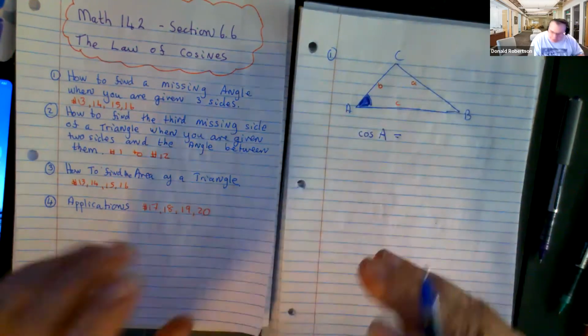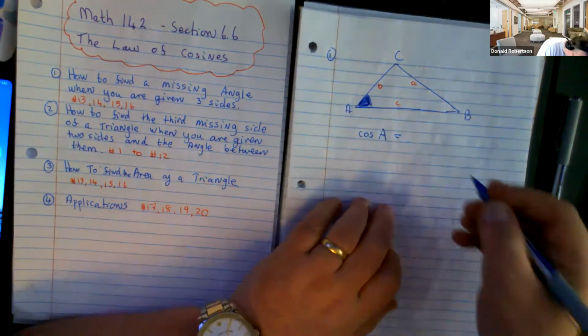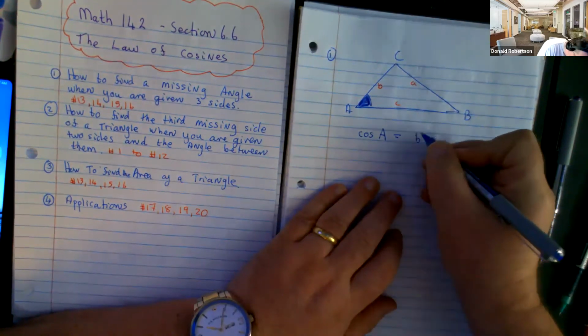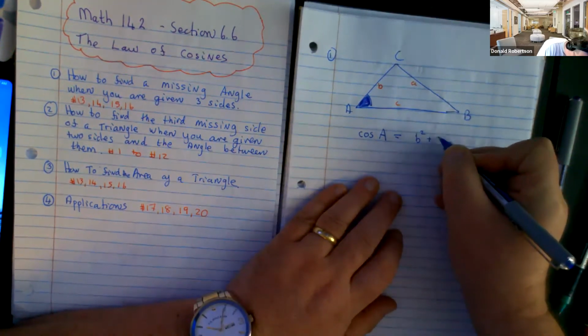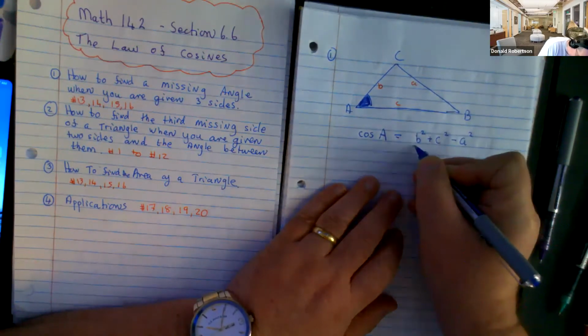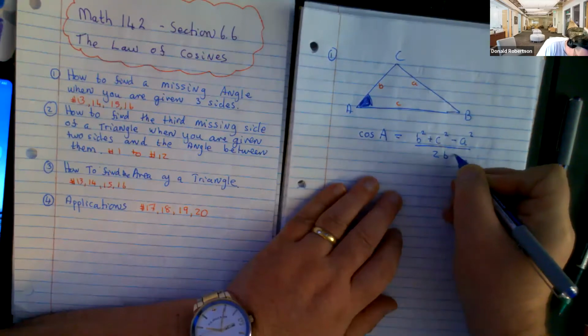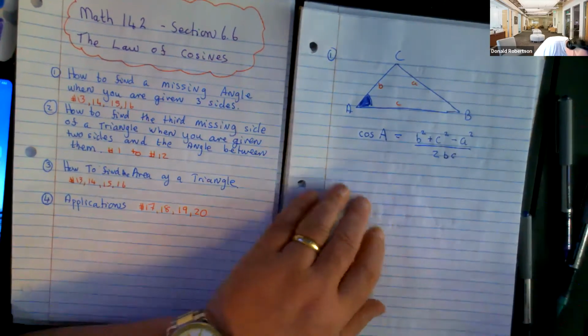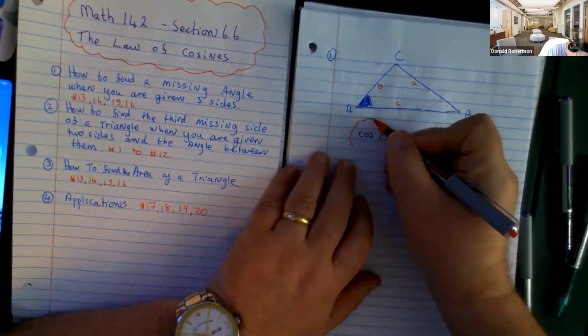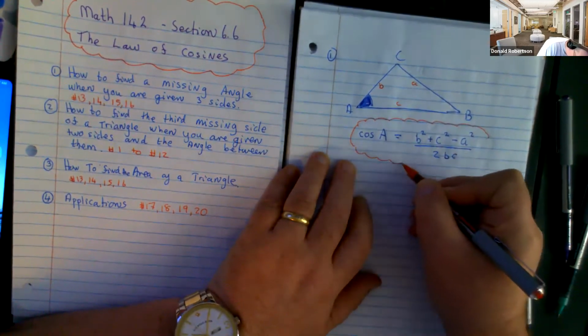So it's not a over sine A, it's a formula. And it says the cosine of that missing angle is b squared plus c squared, take away little a squared, over 2bc. And that is the formula for finding the missing angle A.